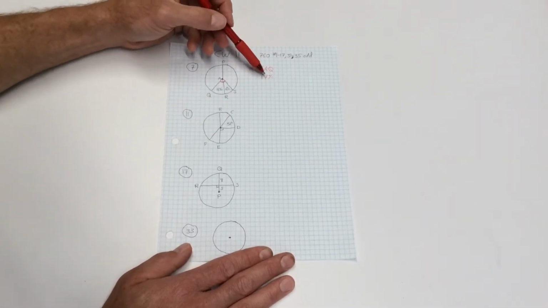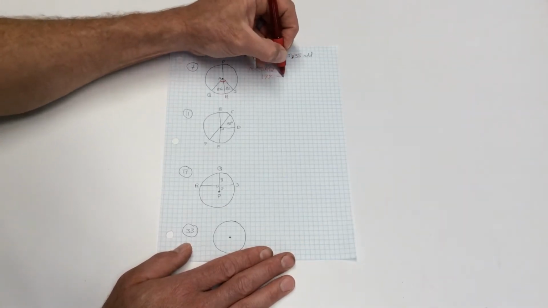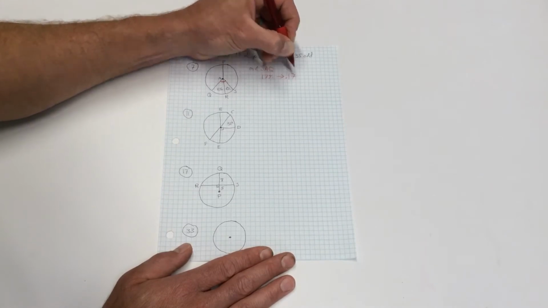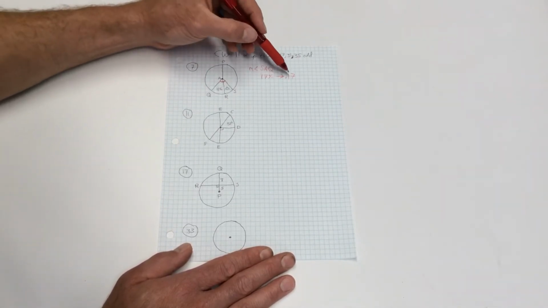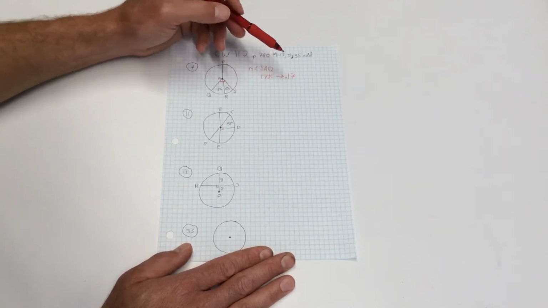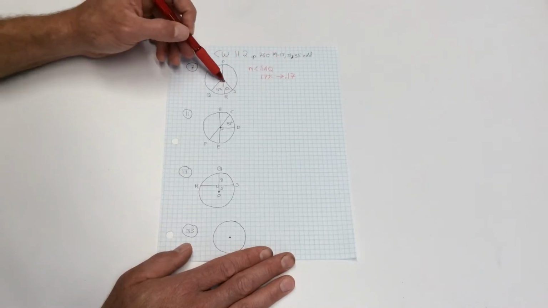It's pretty easy to find a percentage amount of a whole because we can simply change this into its decimal form, 0.17. And then if we multiply a decimal times the total, that gives us that percentage. So 0.17 times the total degrees will tell me how many degrees this is.